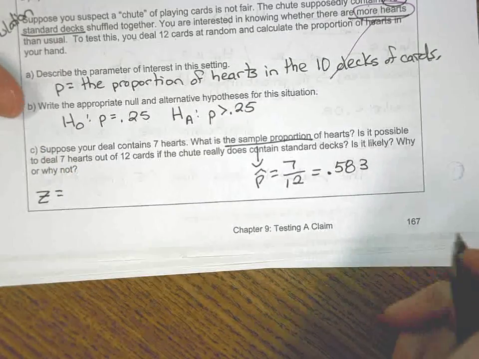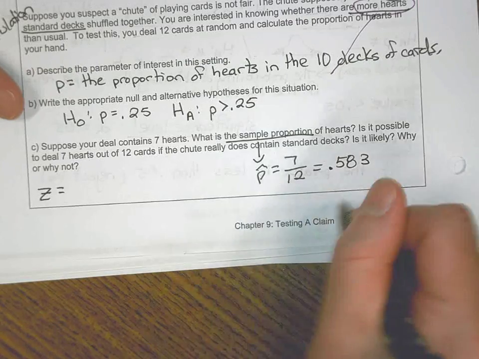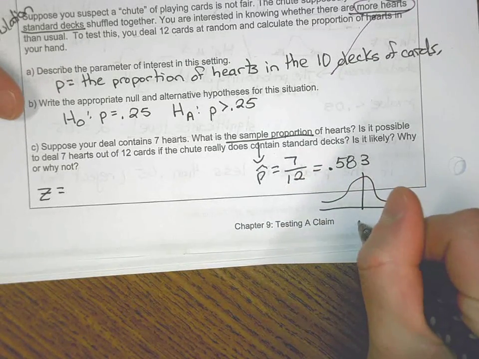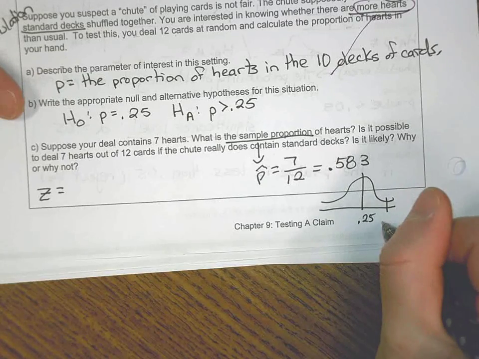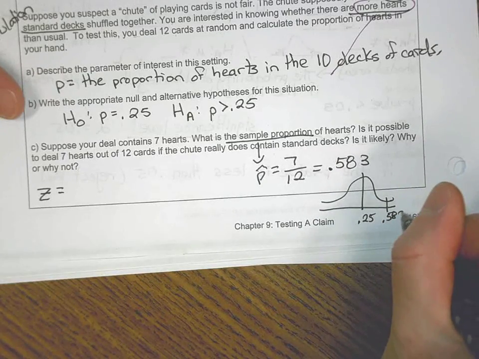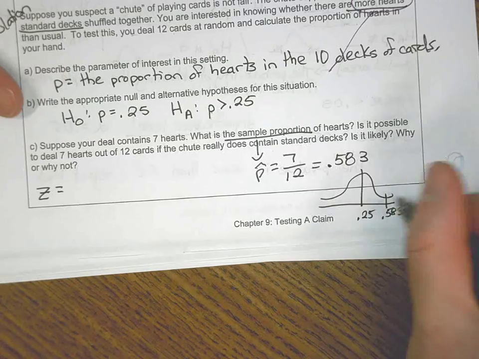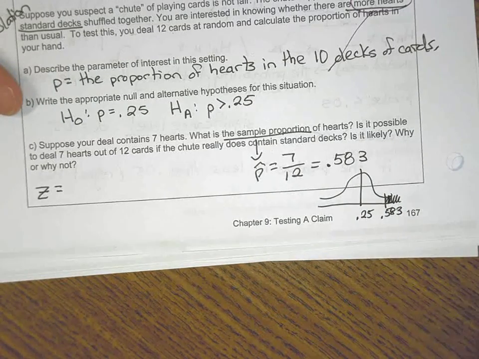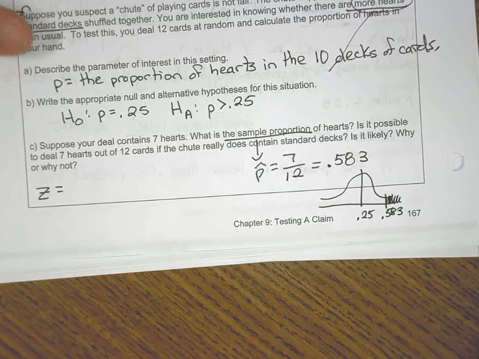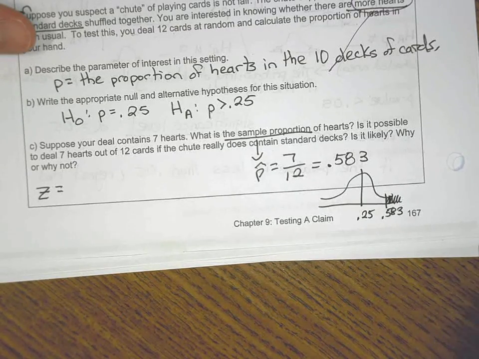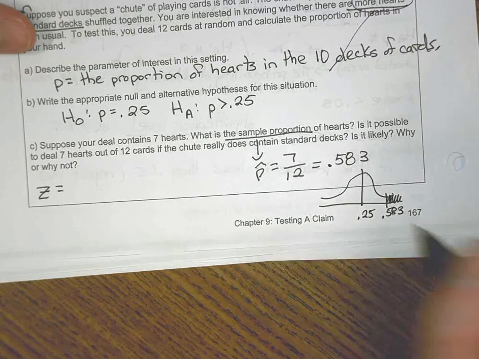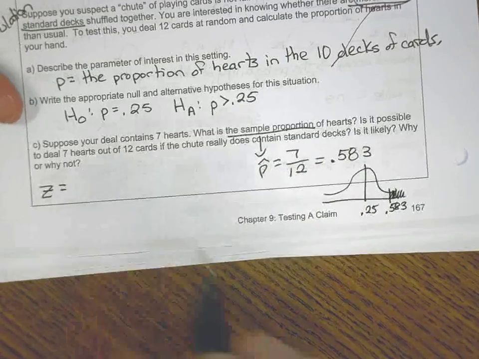We know that on our normal curve here, we have 0.25 in the middle, and we're way over here at 0.583. So more than half were hearts. We want to know this little area right over here. What's the probability of getting 58% or more hearts in a hand of 12 cards?